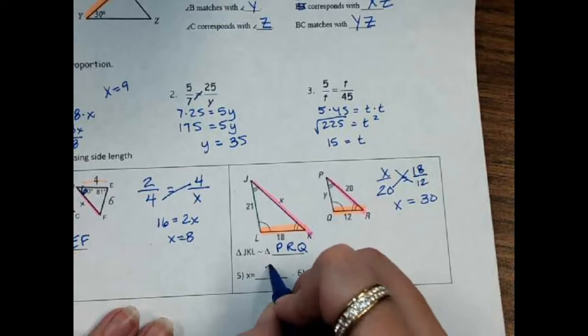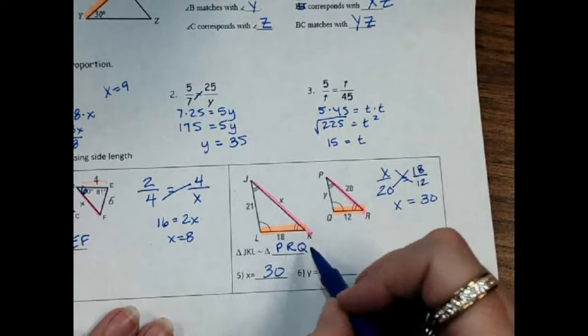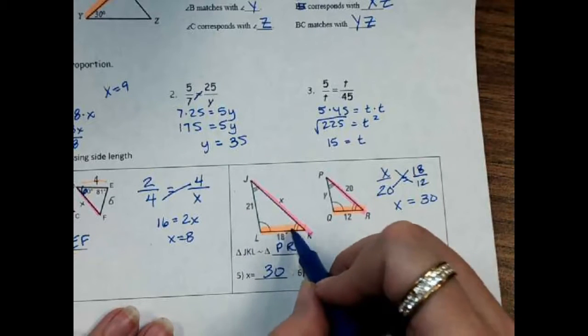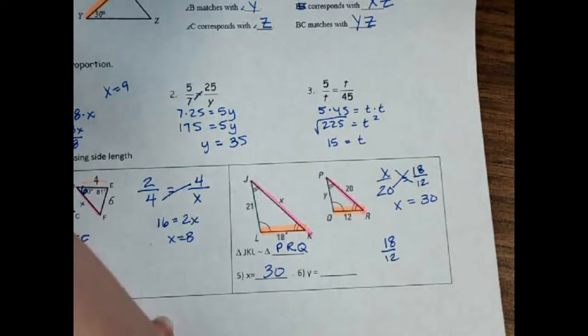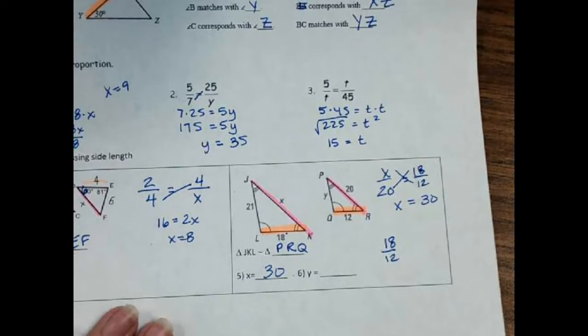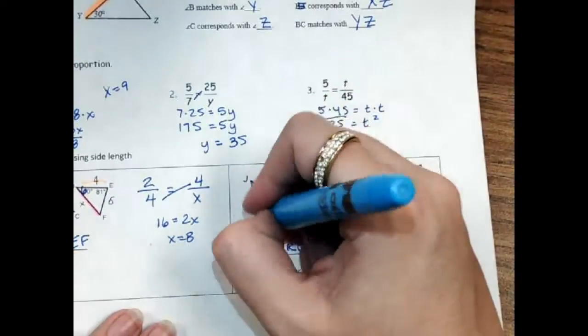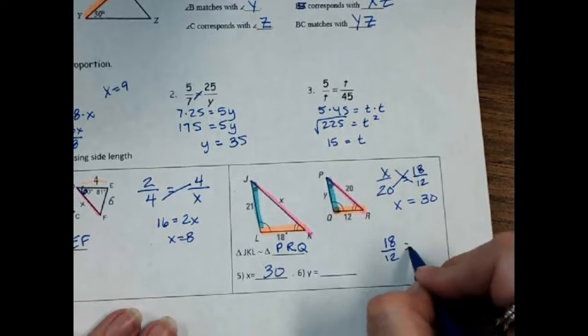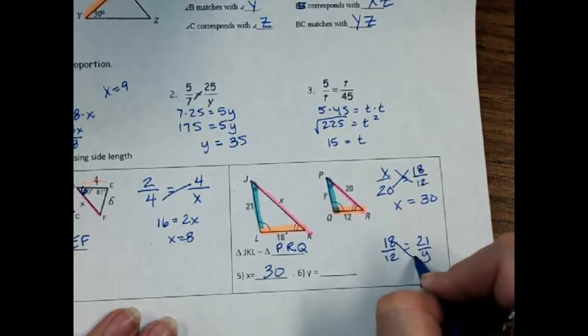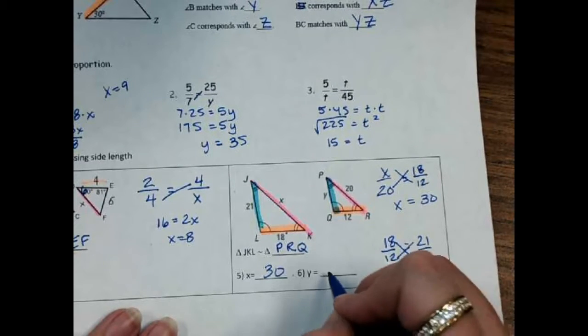So x is 30. Then, to do the other side, I'm going to do still 18 and 12, which I have in orange there. And then I'm going to do my other sides, 21 over y. Cross multiply, get your answer, and y is 14.